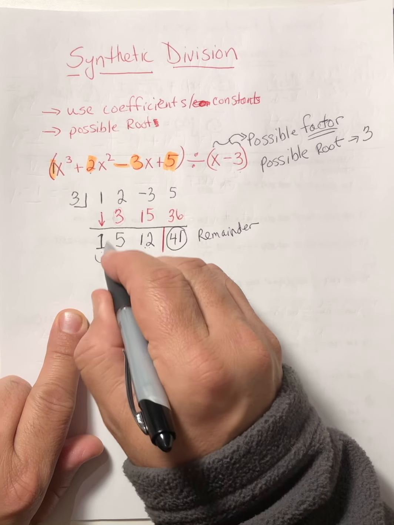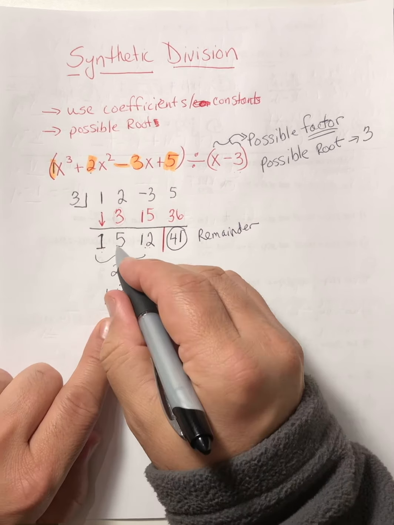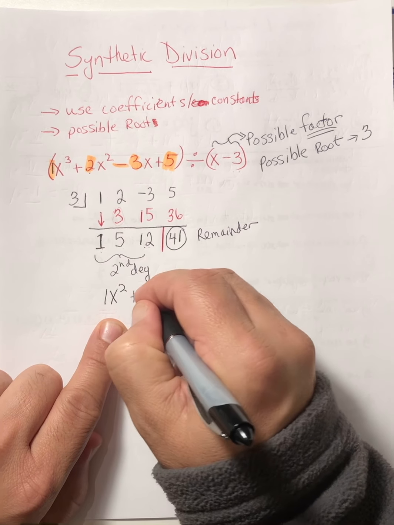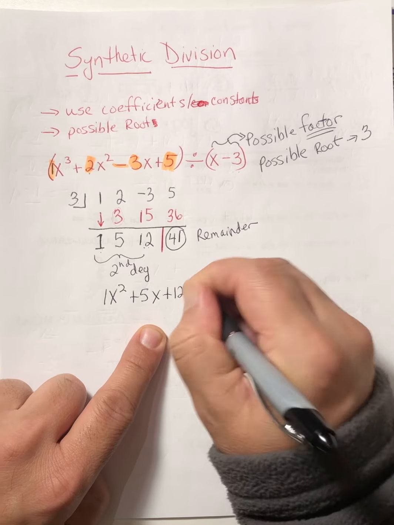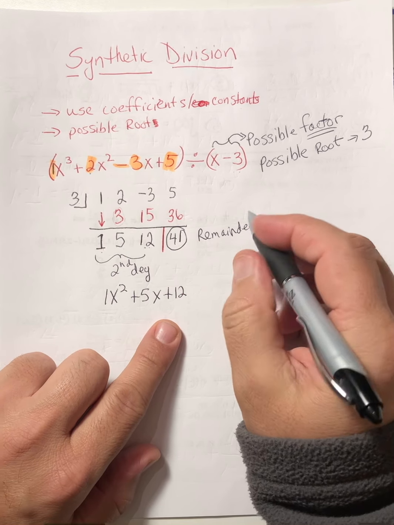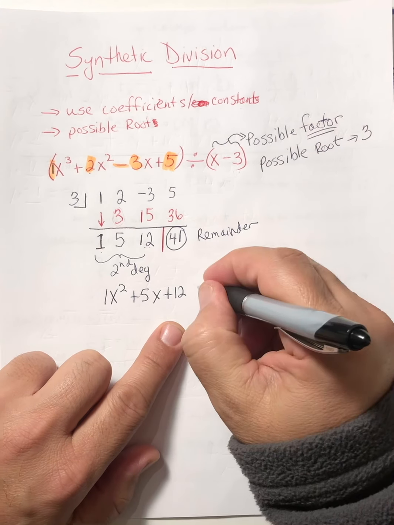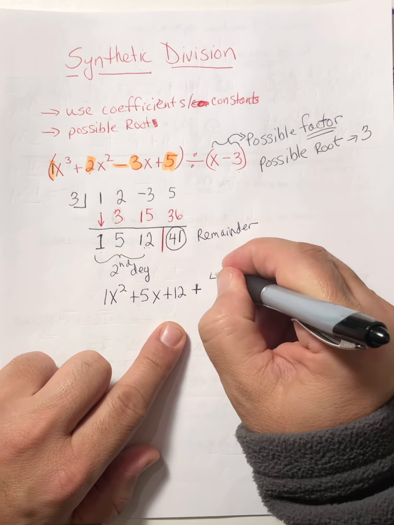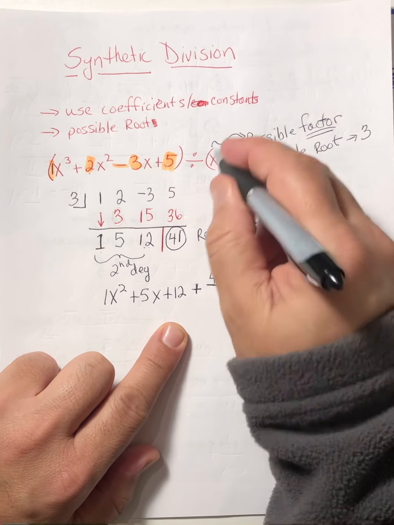So this is the x squared, so 1x squared. We don't need the 1 in front. Then it's positive 5, so plus 5x. And then it's plus 12. And we have a remainder of 41. And like yesterday when we wrote out our remainders, we have to do plus 41 over our x minus 3.